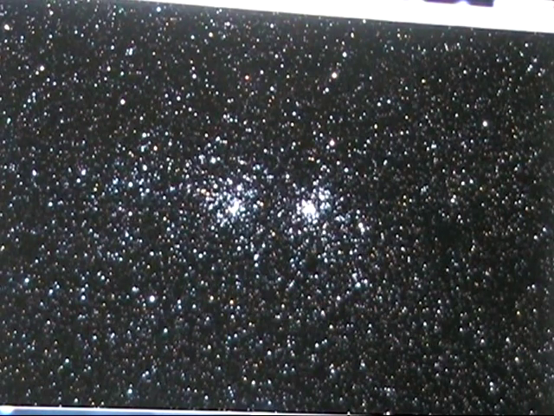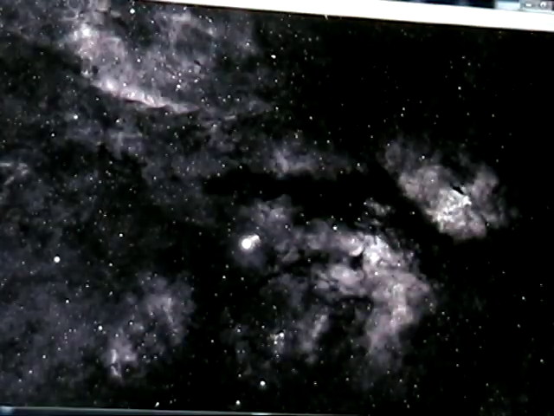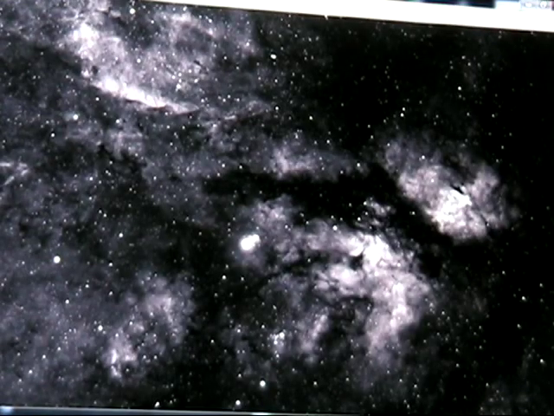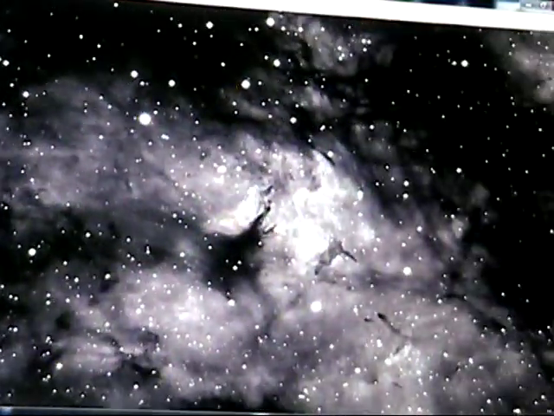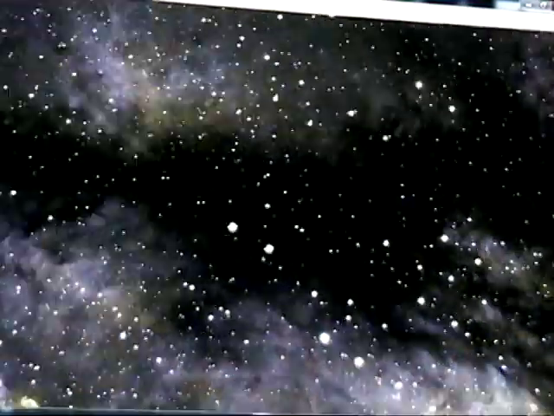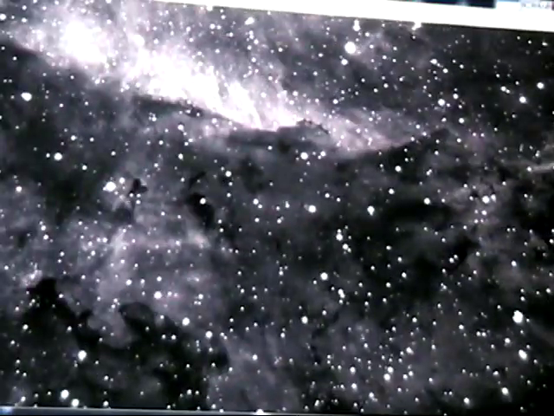Double cluster. It is just 5 minutes RGB. You can see how rich is the field. Yeah, that one is a pure H alpha. This one, I think it was maybe the first image we took with the Veloce. So it's plenty of stuff.